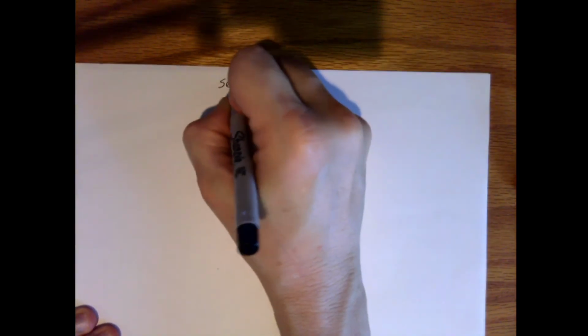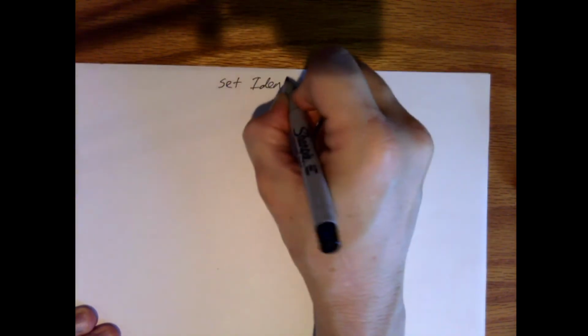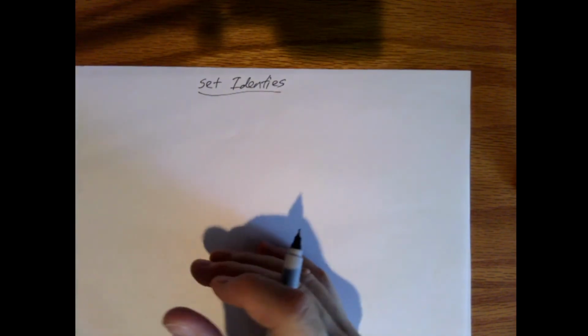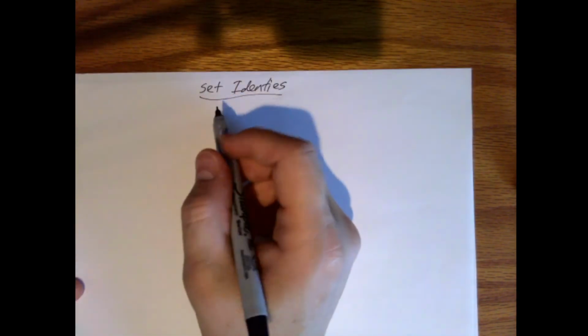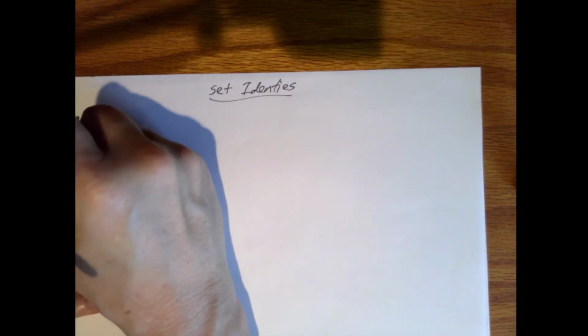Before we leave, though, let's talk about set identities. Just as you have rules for logic and rules for arithmetic, we also have rules for doing things with sets. That's what we call the set identities. So let's say 1A and 1B.